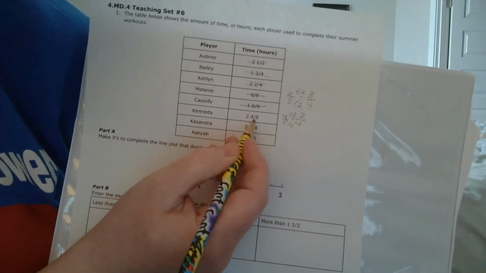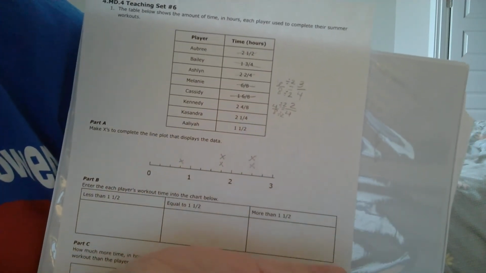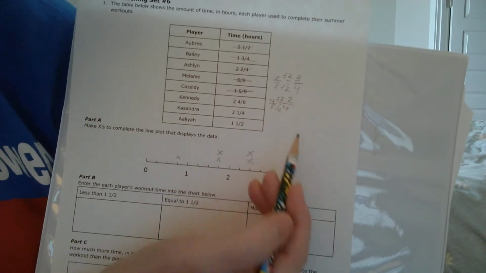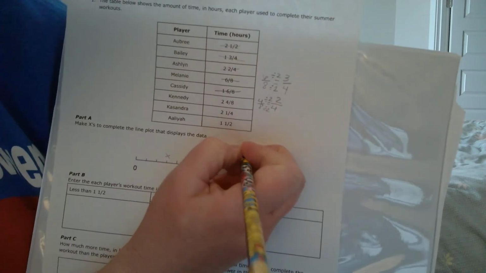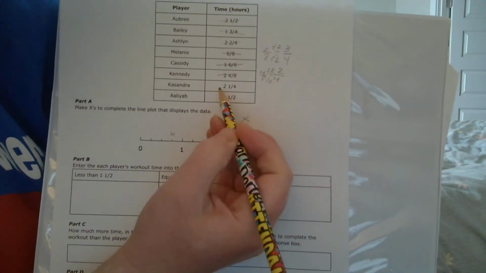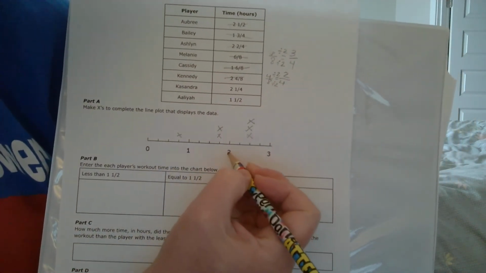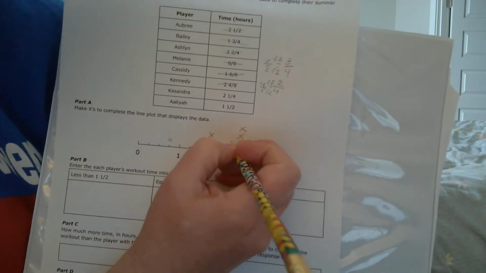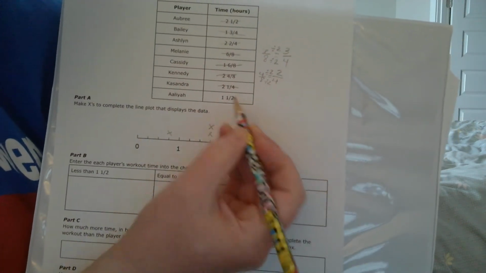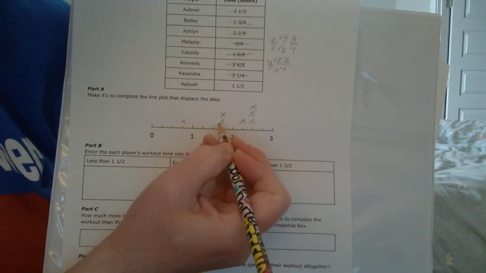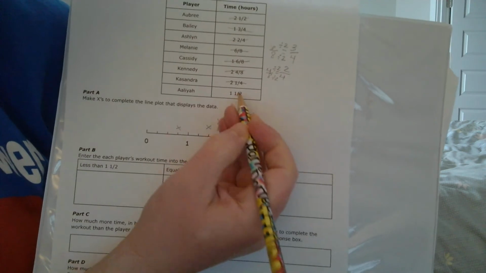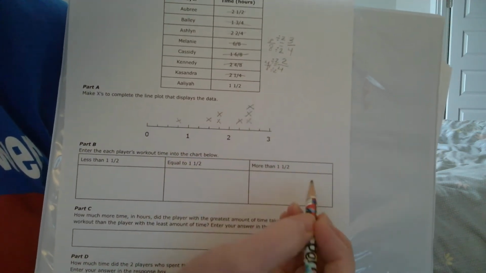Some of you could recognize that 4 is half of 8 and already have said, oh, I know that's equal to 1/2 or 2/4. So 2 2/4, 2 and 1/2. Cross that off. 2 1/4. So 2 and 1/4. Cross that off. And 1 1/2. 1 and 1, 2, because 1/2 equals 2/4 also.